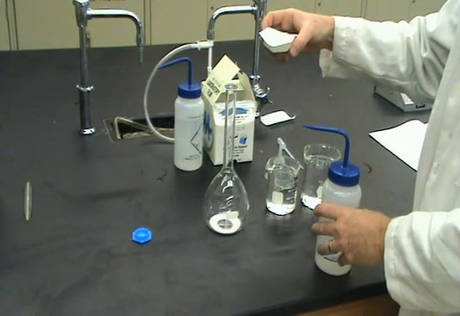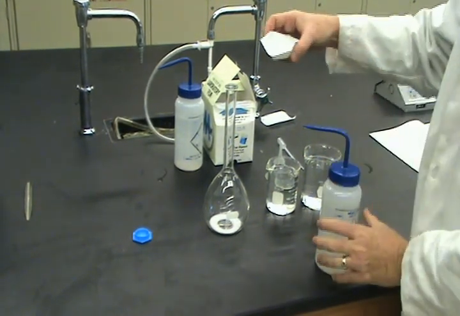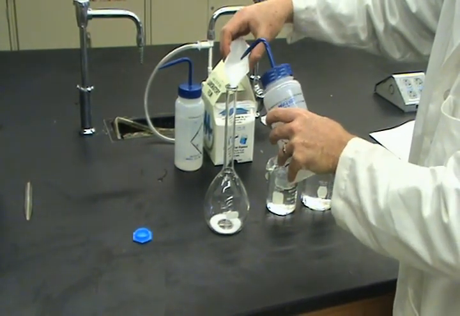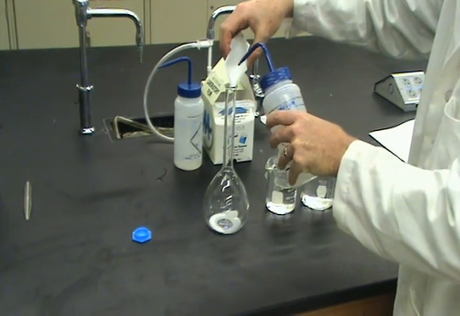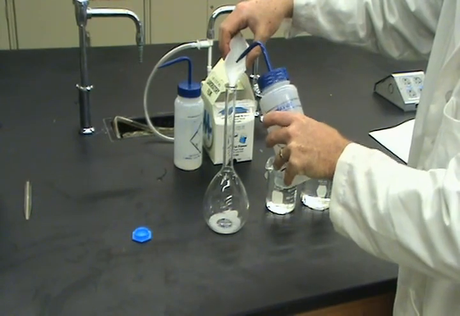This is crystal, and so it goes in very nicely. If the powder sticks to the weighing boat, a very easy trick, just keep it bent and use your water bottle and just squirt. And that cleans up all of the stuff that's left on there. And it begins to add the water to the solution.